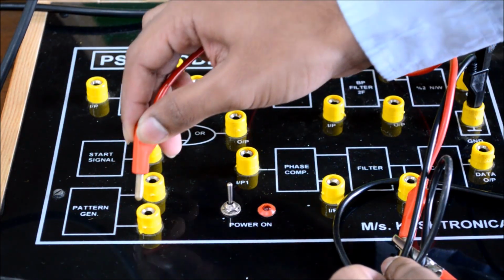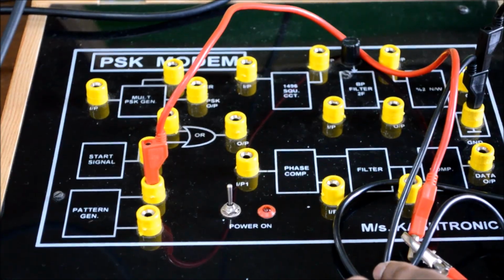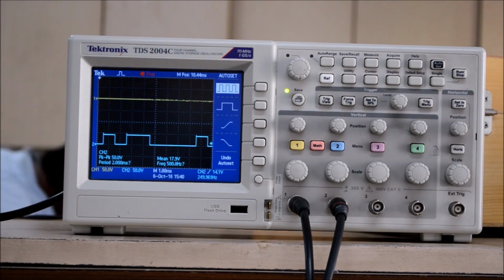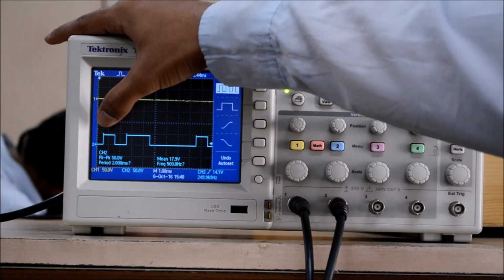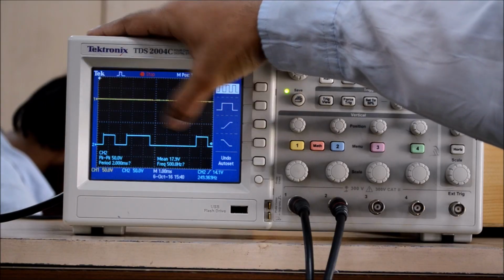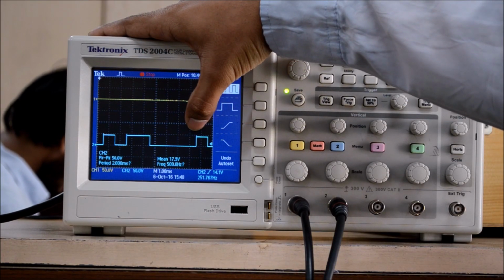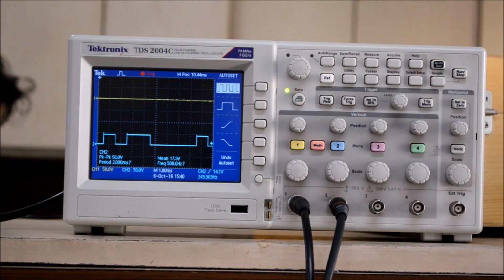We have two patterns, so we'll first observe the first pattern. As you can see, it is showing the same bit pattern which I showed in the previous example, 10110010.